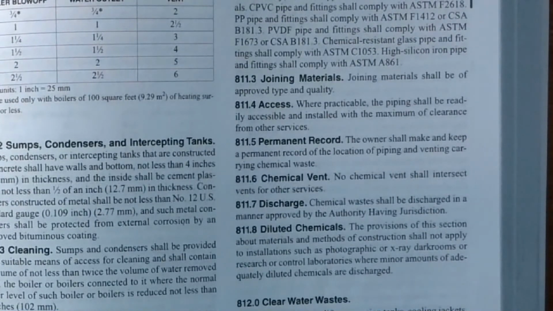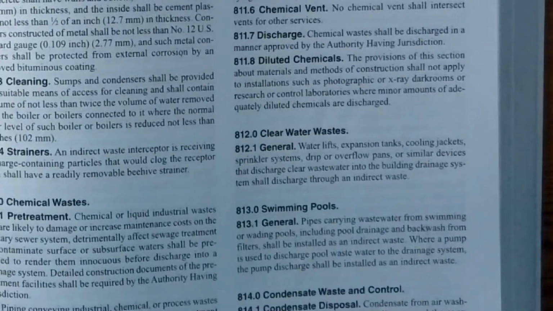Discharge. Chemical waste shall be discharged in a manner approved by the authority, which takes you right back to diluting, and that's also section 811. The provision of this section about materials and methods of construction shall not apply to installations such as photographic or X-ray darkrooms or research or control labs where minor amounts of adequately diluted chemicals are discharged. That's diluted, right? But if it's so bad, like at the beginning of section 811 where you've got to pre-treat it, that's what you've got to do.